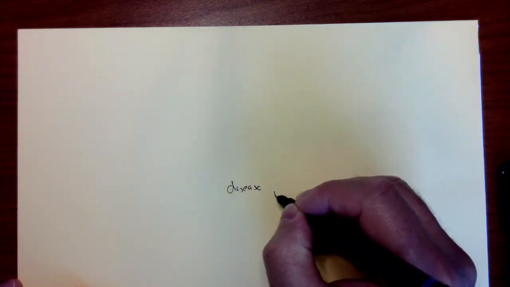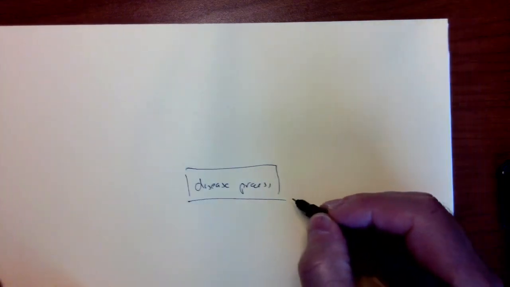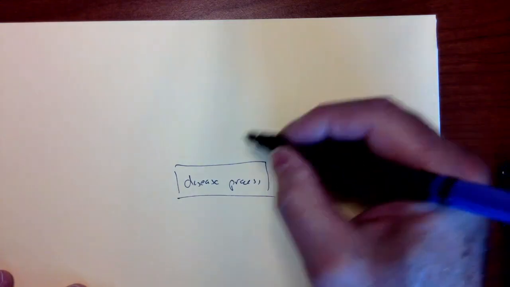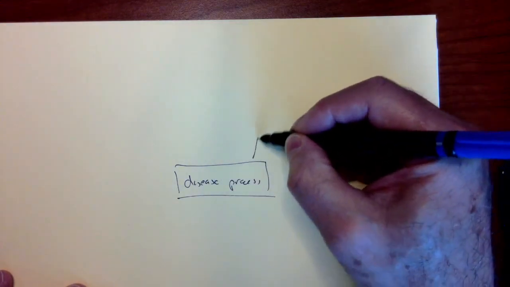Another way, and I think it becomes more important as you move to higher level material, where you may have a disease process as your center component in your concept map. And now you're looking at, well, what is the anatomy involved?